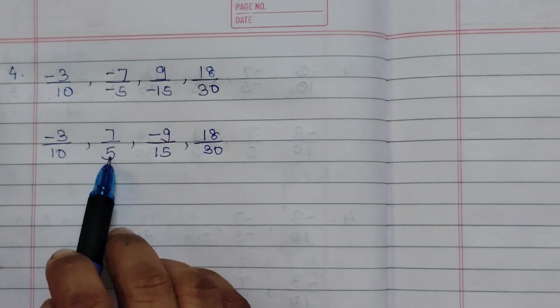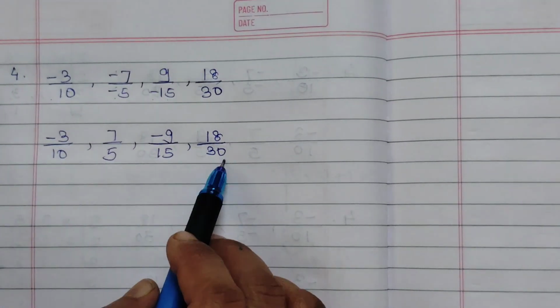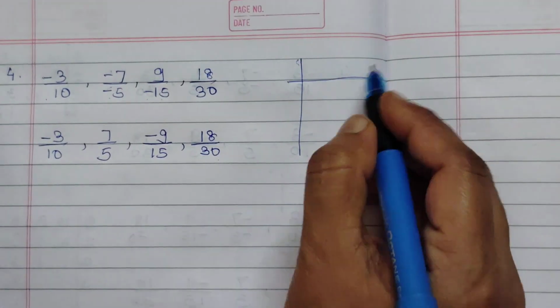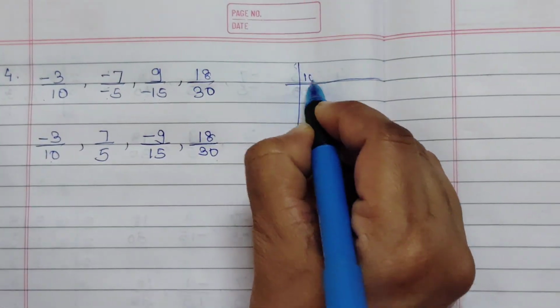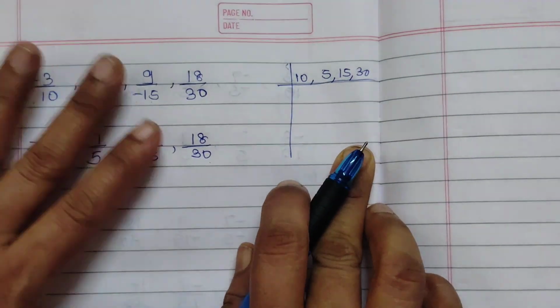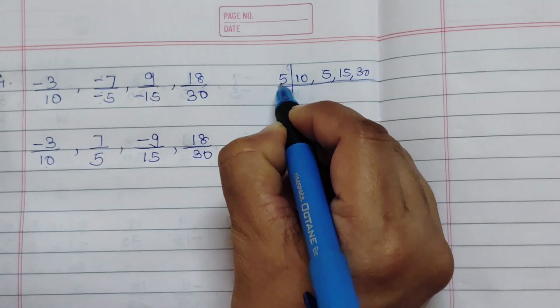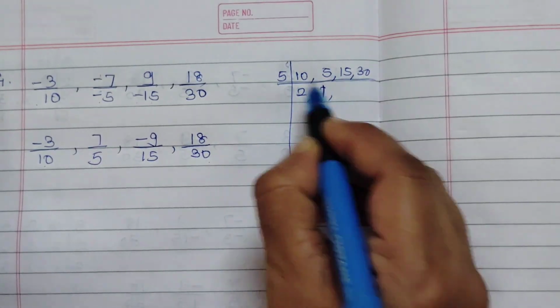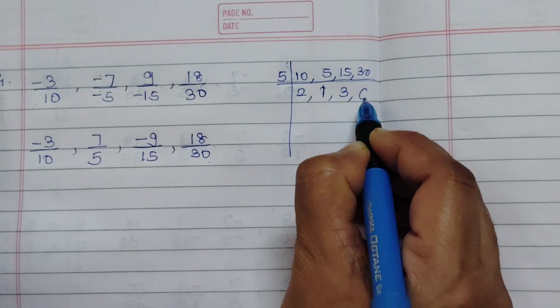Now next we are going to take out the LCM of the denominators, as we have to equalize the denominators. So what are the denominators? 10, 5, 15 and 30. So by 5 we are going to divide. 5 2s are 10, 5 1s are 5, 5 3s are 15 and 5 6s are 30.